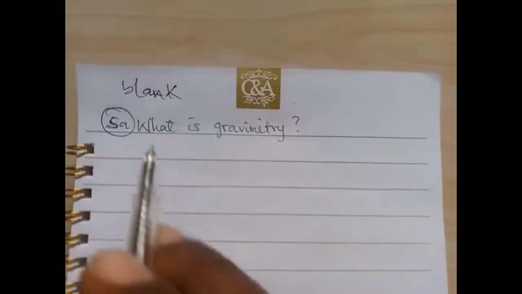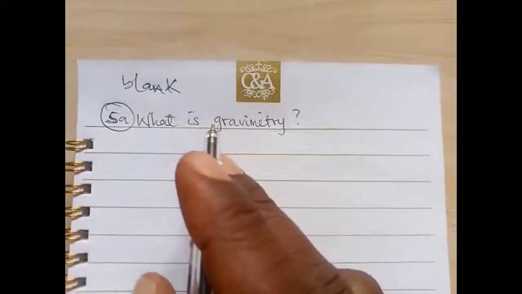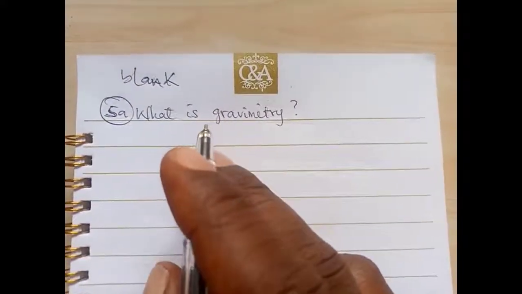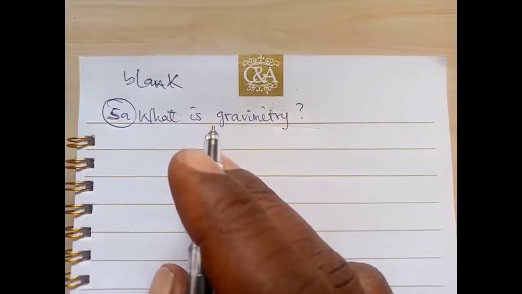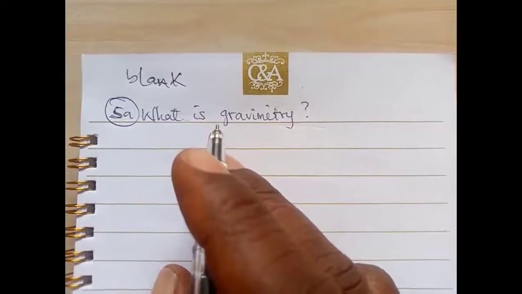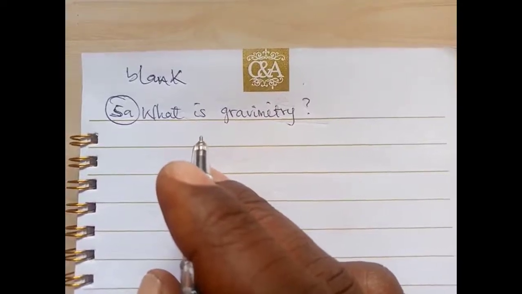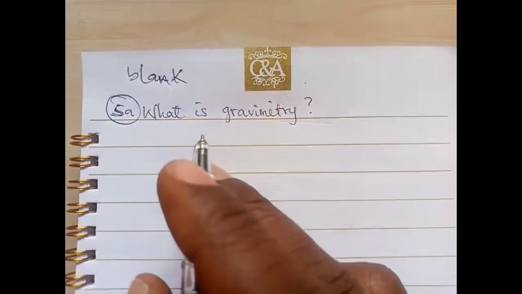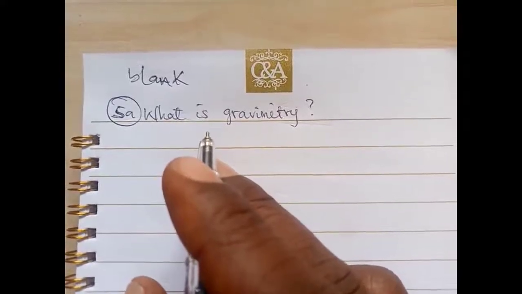The next question says, what is gravimetry? Now the answer to that is that gravimetry is the process of estimation of the amount of an element in a sample by isolating it, or a definite compound of it, in as pure a form as possible from a weighed portion of the substance being analyzed, and weighing the isolated form.